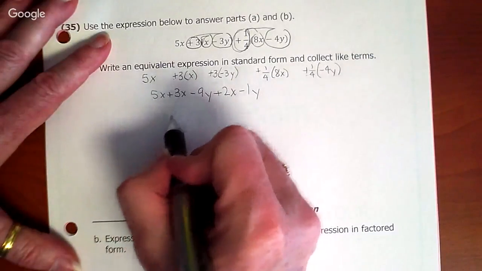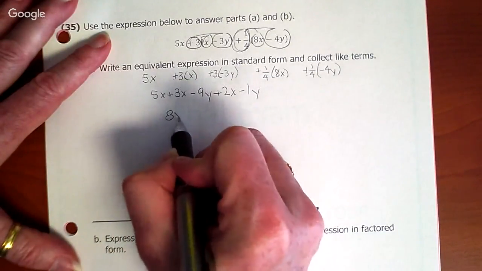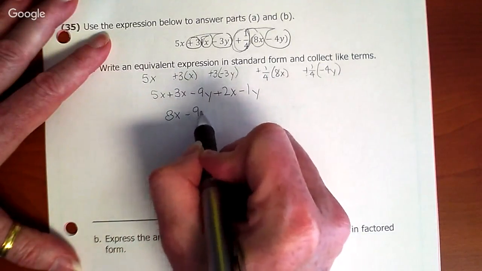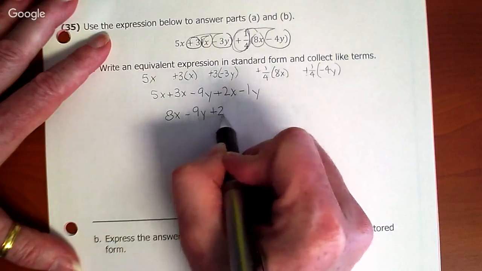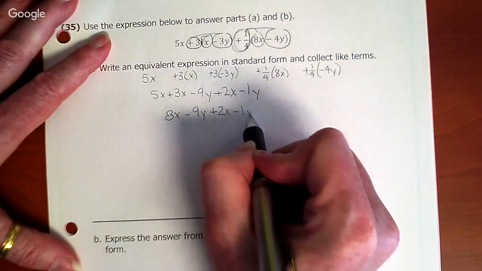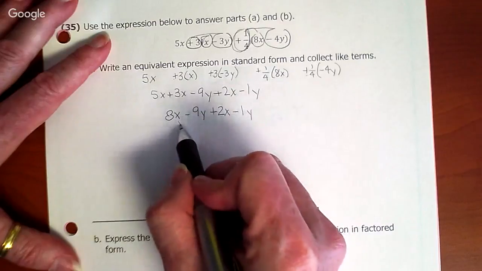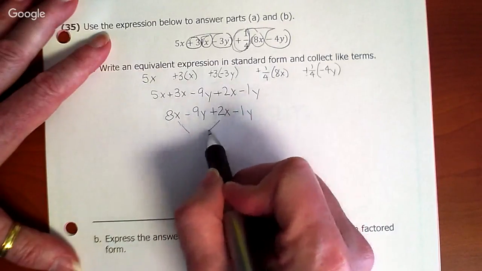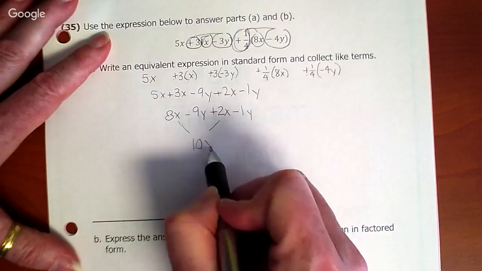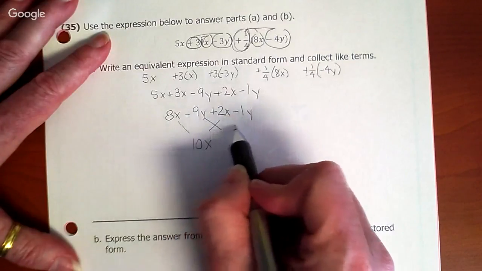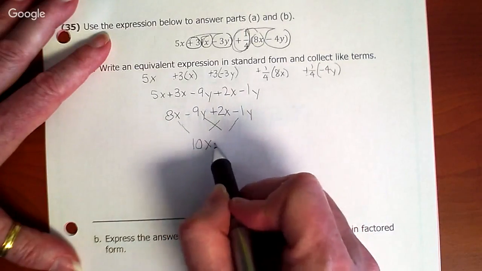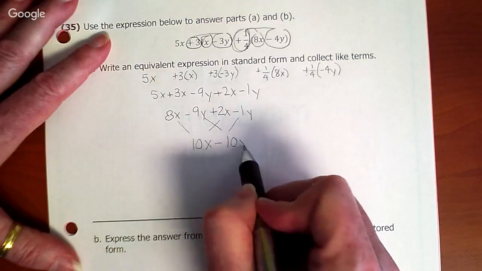So putting this together, we have 8x minus 9y plus 2x minus 1y. So 8x plus 2x is 10x. Negative 9 plus a negative 1 is a negative 10y.